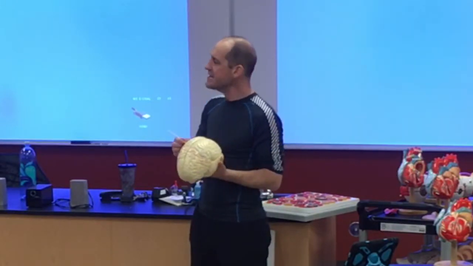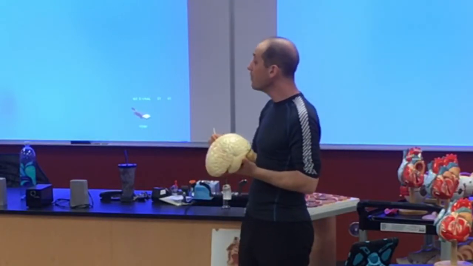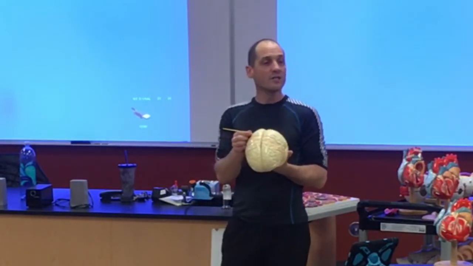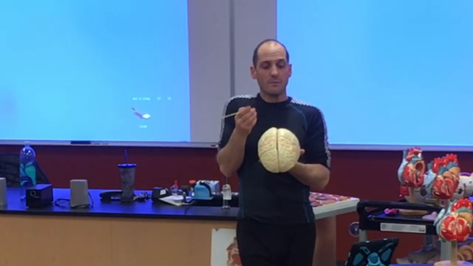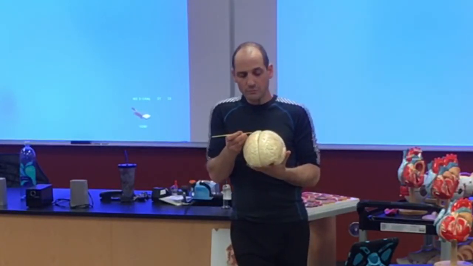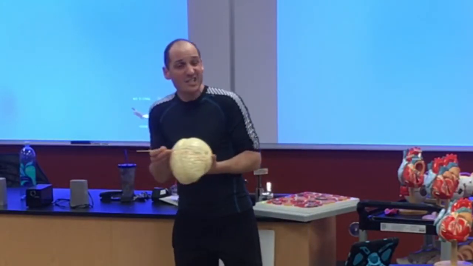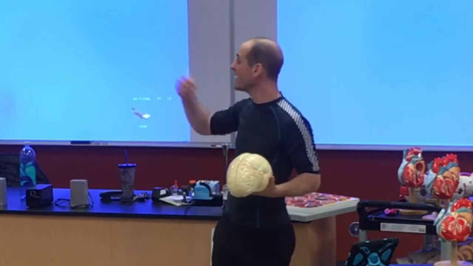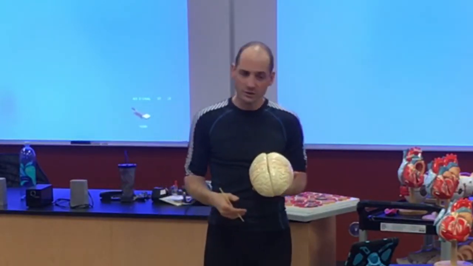Then the wiggle behind it is the postcentral gyrus, and that's part of the parietal lobe, and the parietal lobe has to do with sensation, bringing sensation into the body. And so that one is the primary sensory cortex. And that's not seeing or hearing, that's the regular stuff, like feeling, touching, warm, cold, that kind of stuff.